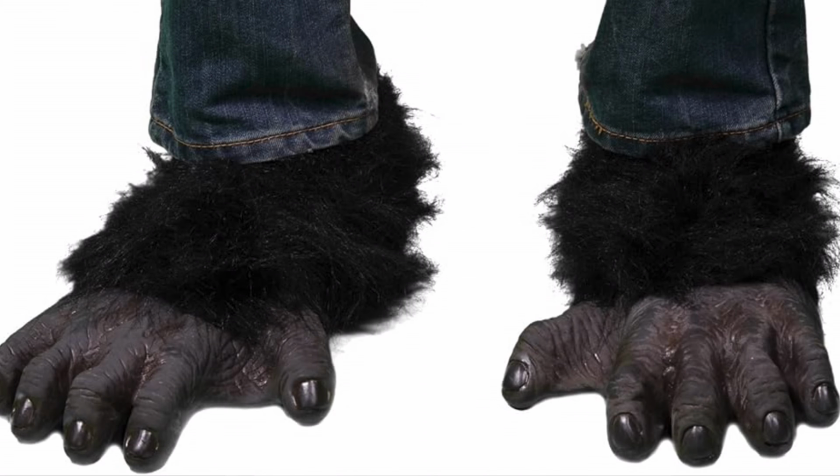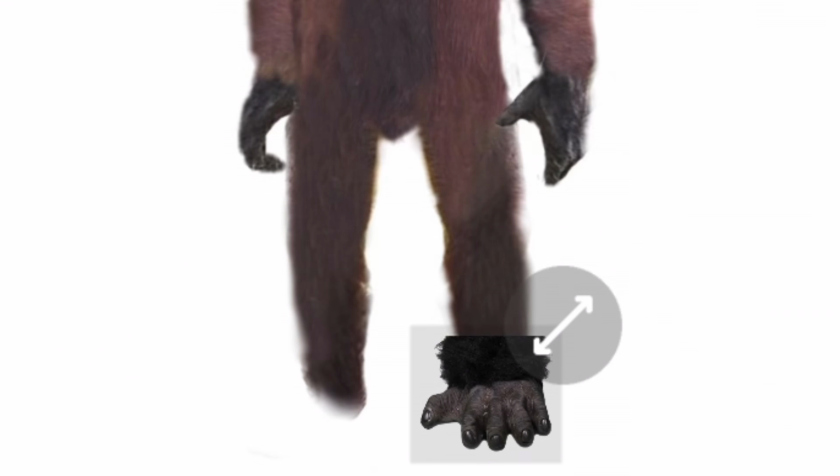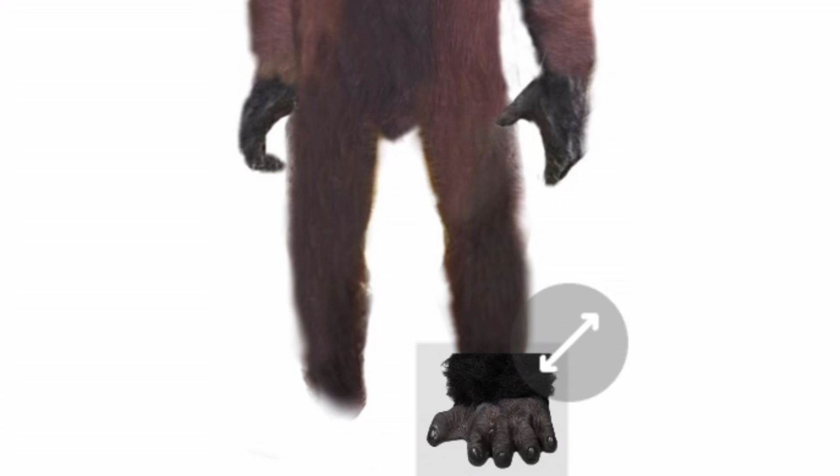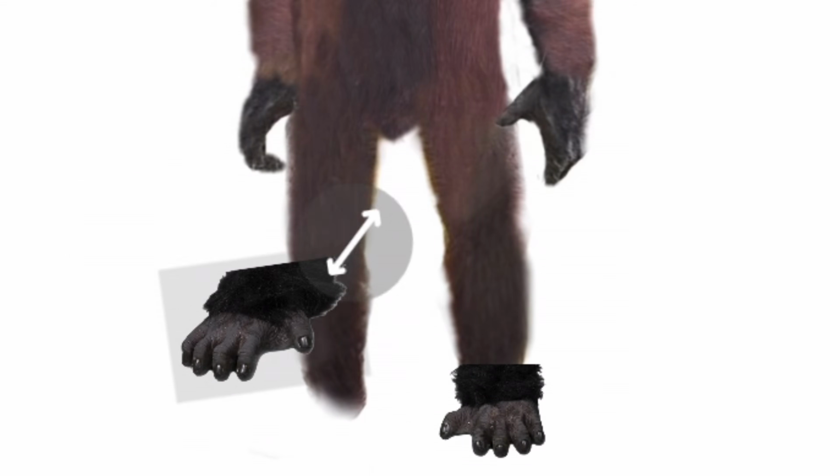So basically I'm just going to get a costume ape foot and attach it as the orang pendek's foot. They look good enough. Let's chuck them on. All right. Yeah, that'll work. And I'll airbrush that in.